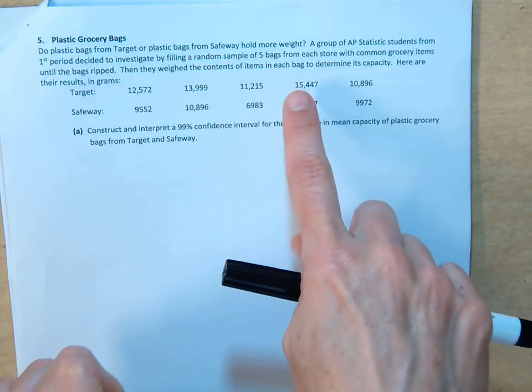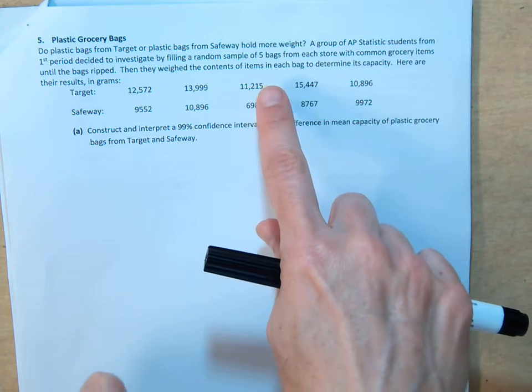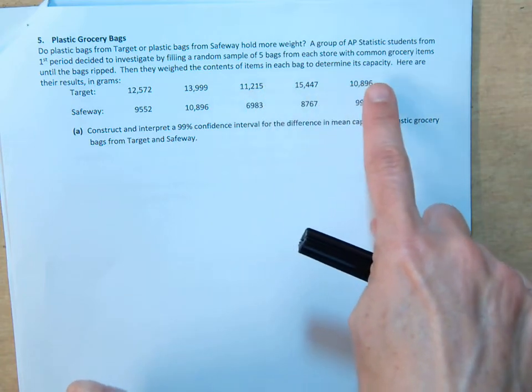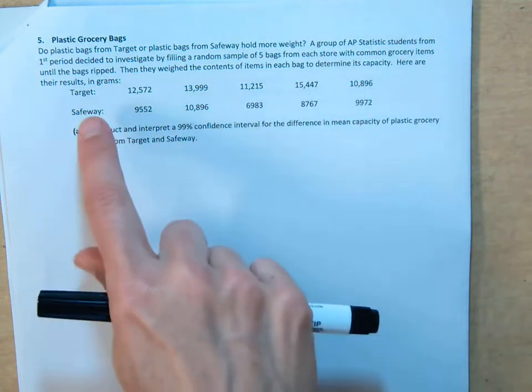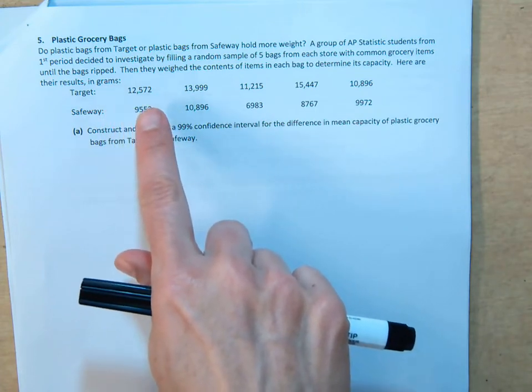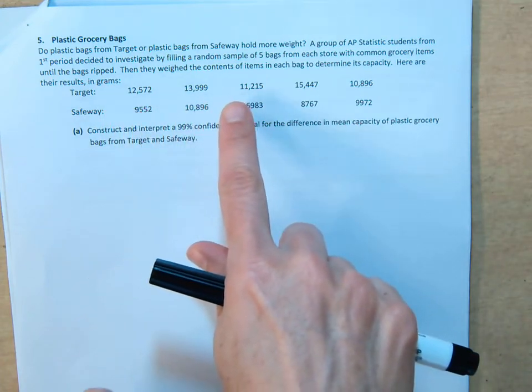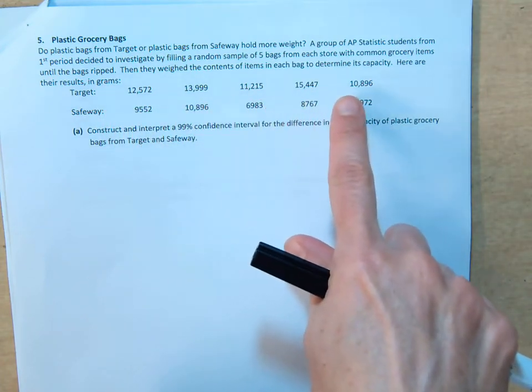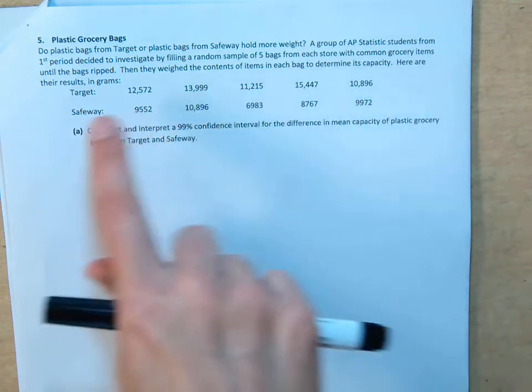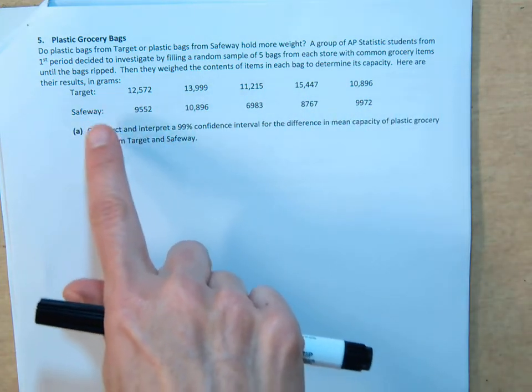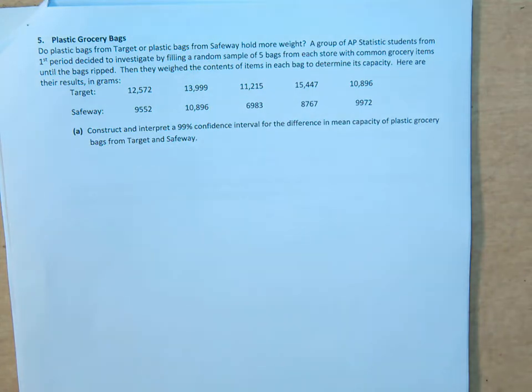This is an interesting way of doing this. Filling a random sample of 5 bags from each store with common grocery items until the bags ripped. Then they weighed the contents of items in each bag to determine its capacity. Here are the results in grams for Target and for Safeway.